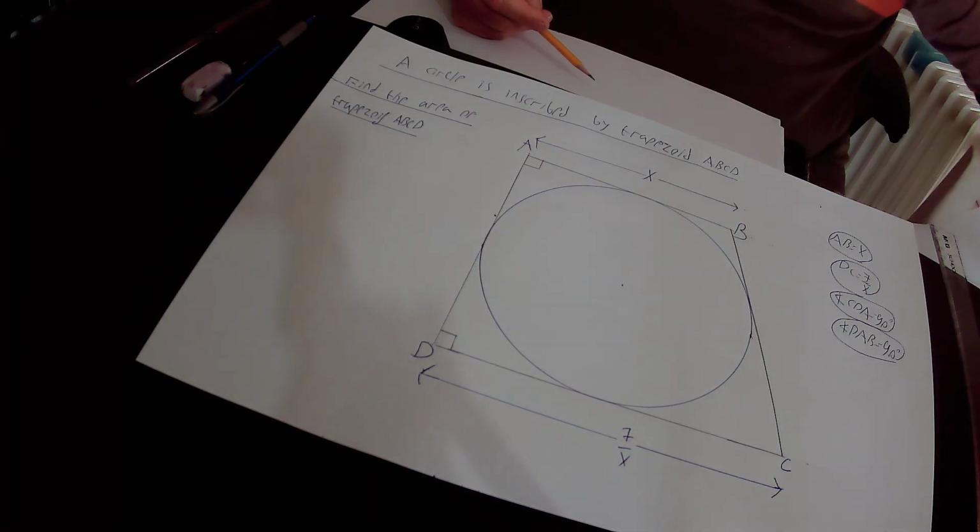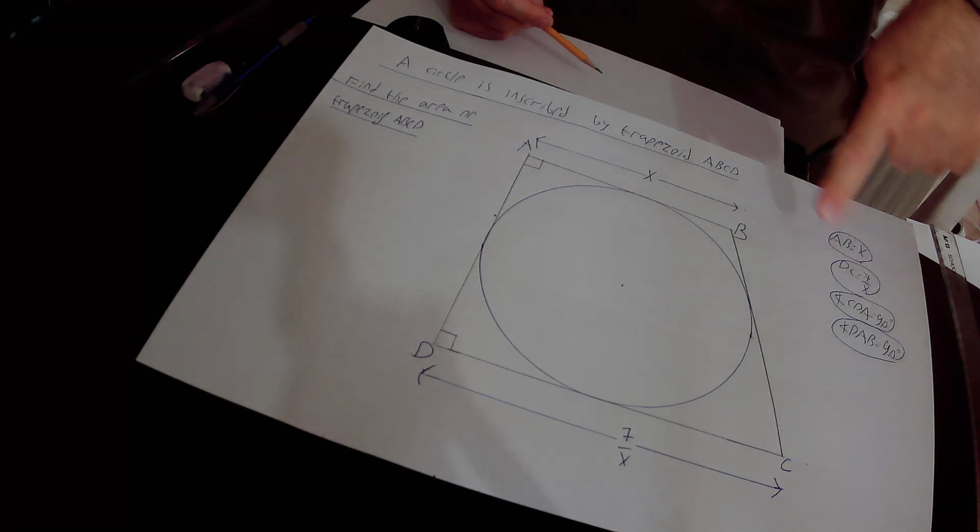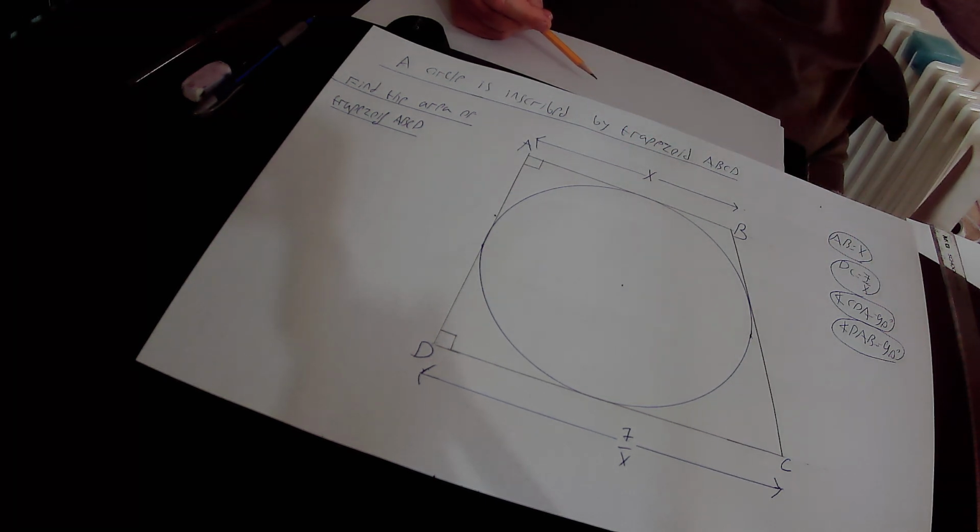So in the next step we will define the points of tangency of trapezoid ABCD with this circle with letters.